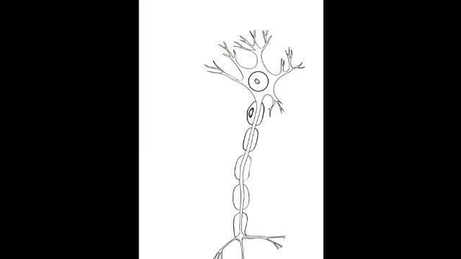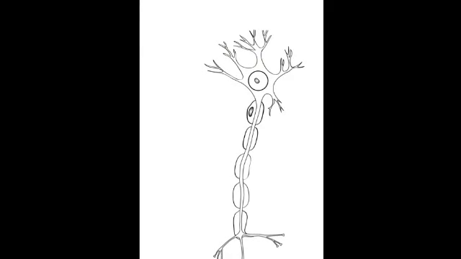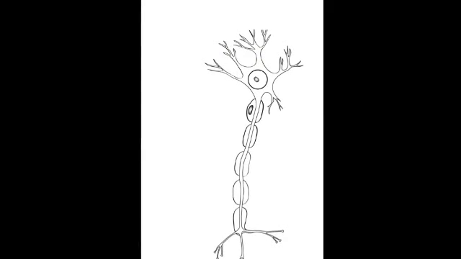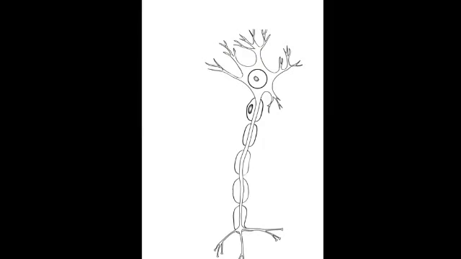Now, the dendrites receive the nerve impulses. The impulses are then carried along the long axon. The axon terminal of one neuron connects with the dendrites of another at a junction called a synapse. A chemical neurotransmitter, such as dopamine, allows the nerve impulse to be transmitted across the synapse, so this allows the message to be conveyed.